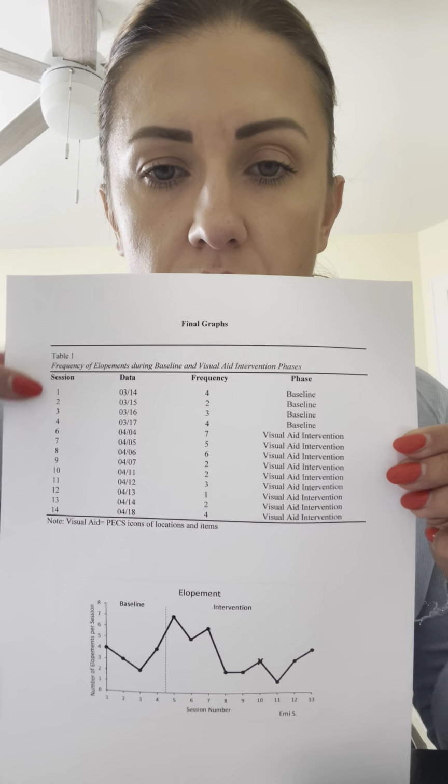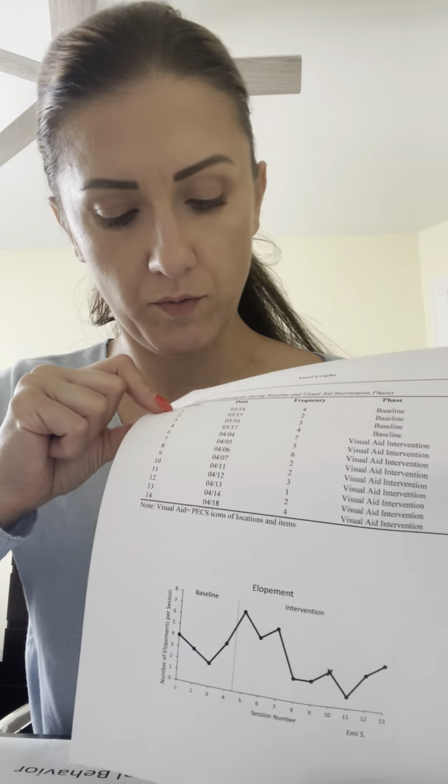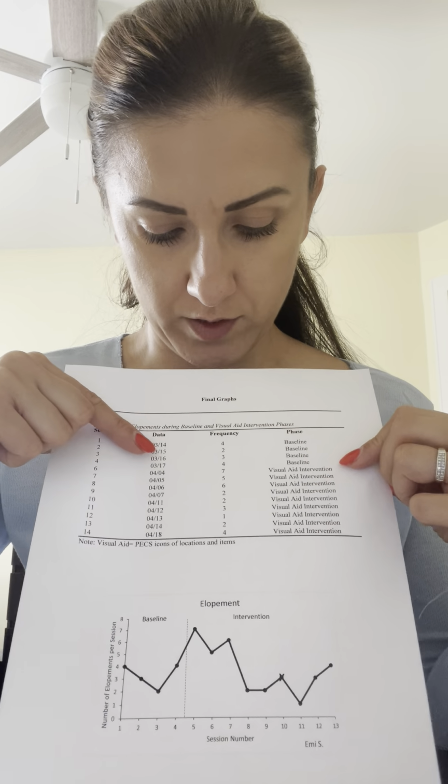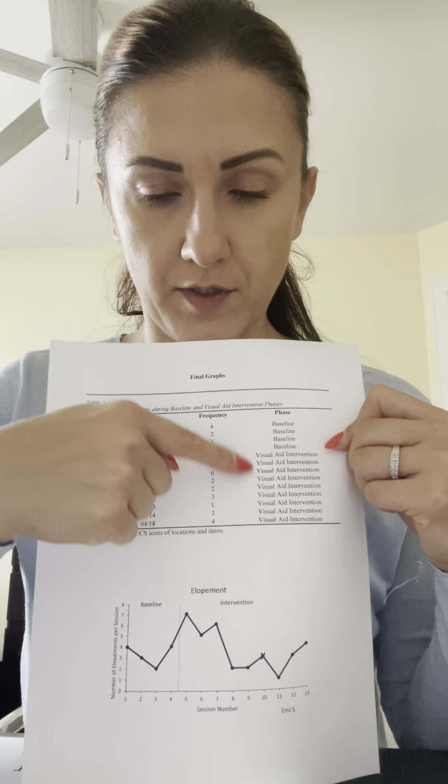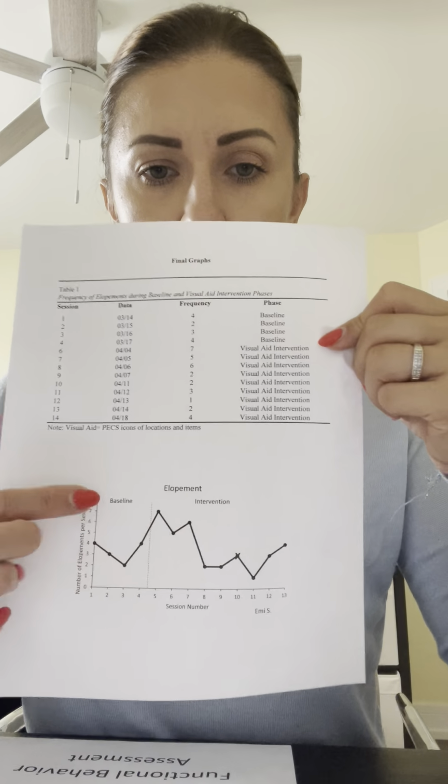We graph the baseline before, and after the intervention, we also graph the intervention. So this is an example of the table where we record how many sessions we had, on what days, the frequency of the behavior, and the phase, which is a baseline or the intervention itself. And then we put it on the graph.